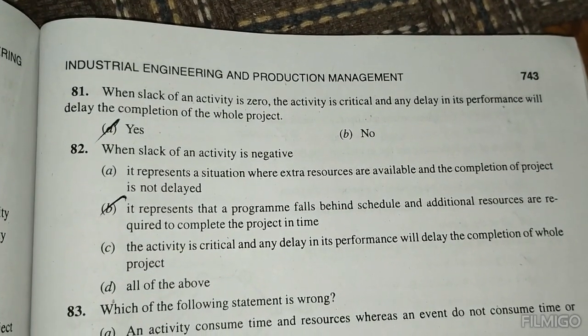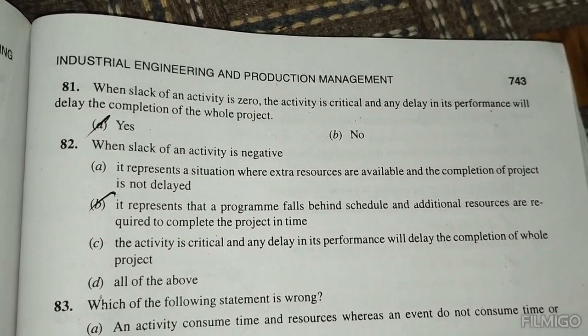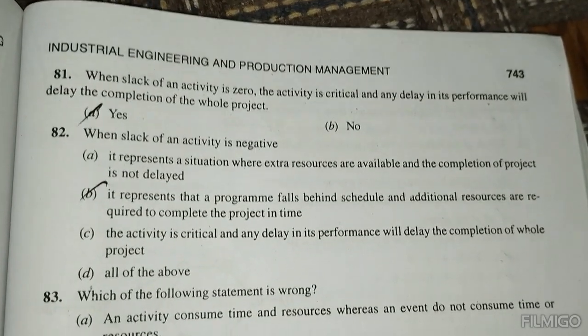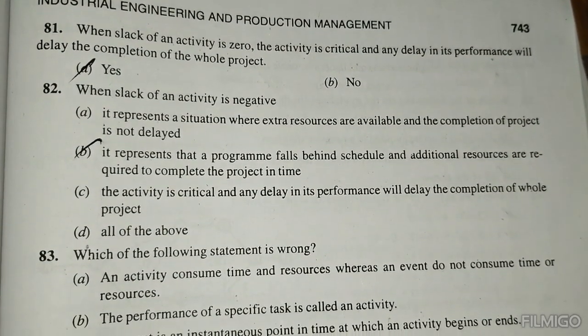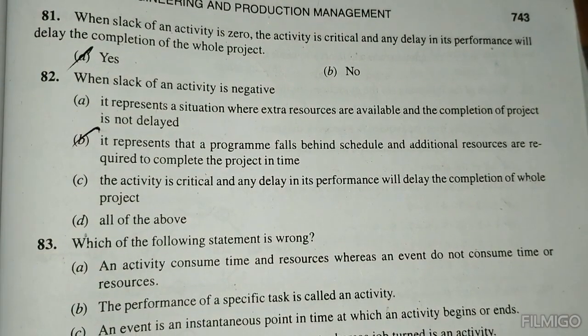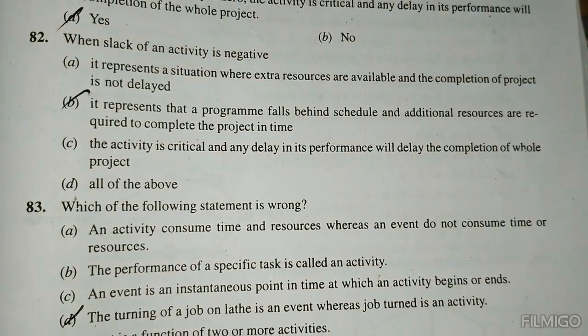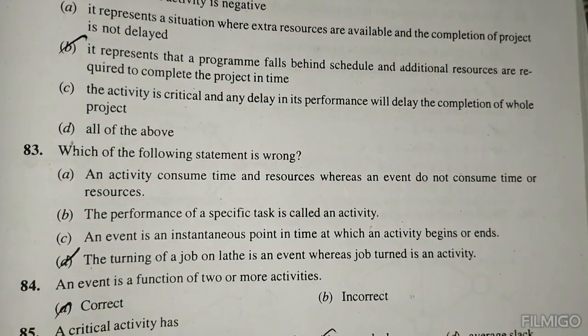When the slack of an activity is zero, the activity is critical, and any delay in its performance delays completion of the whole work. When the slack of an activity is negative, it represents that the program is falling behind schedule and additional resources are required for completion of the project in time. Which of the following statements is wrong?